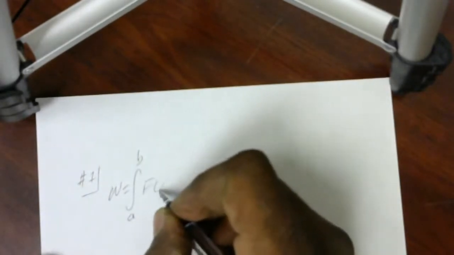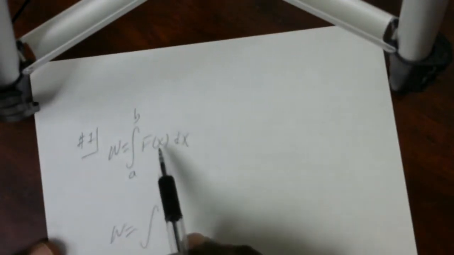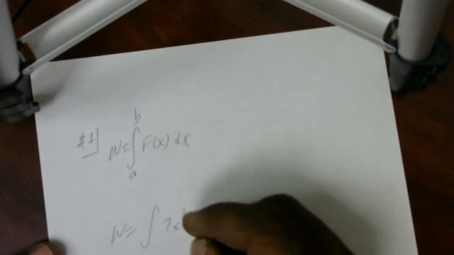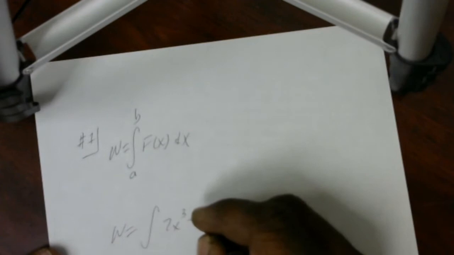Okay, so work would equal the integral from a to b of f of x dx. We're actually given the force equation f of x, which is 7x cubed minus 3.